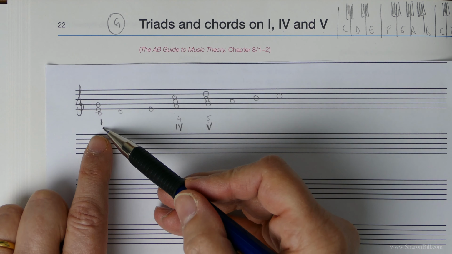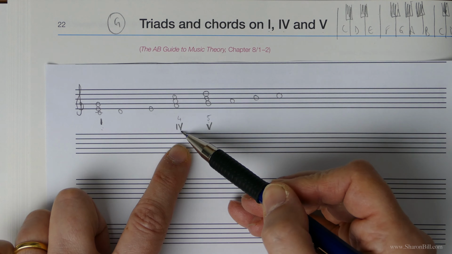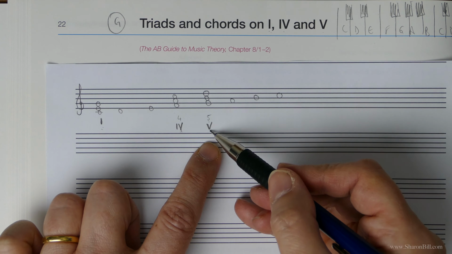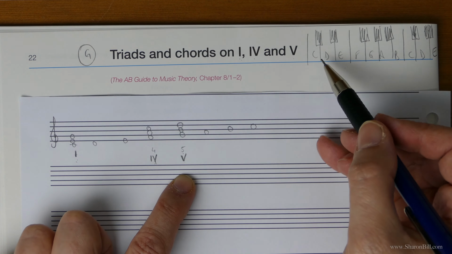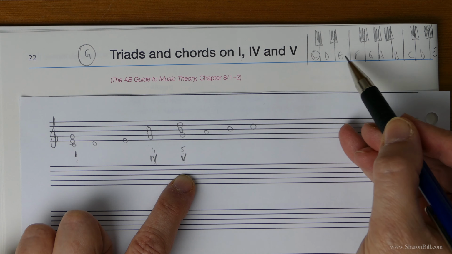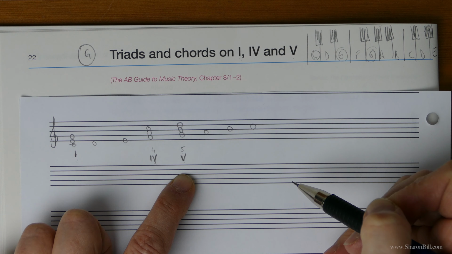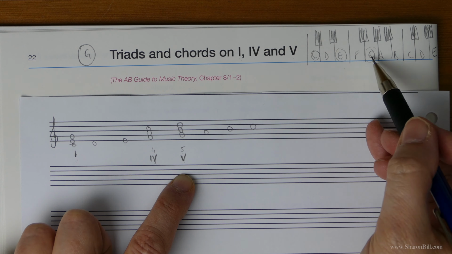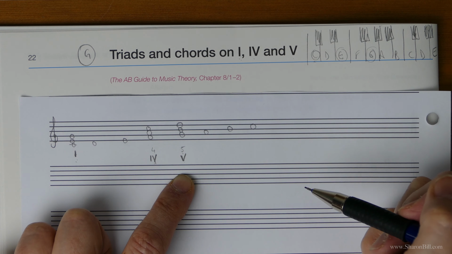So we've got a C chord, which is our tonic, an F chord, which is the subdominant, the 4th, and a G chord, which is the dominant or the 5th. And you can see on the piano keyboard it makes the 1st, 3rd, 5th, where we skip over a white key. So you can see that would be the basic C chord, 1st, 3rd, 5th, C, E, G.